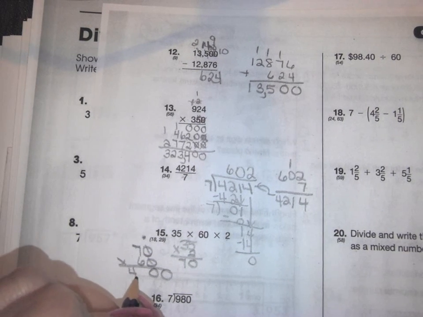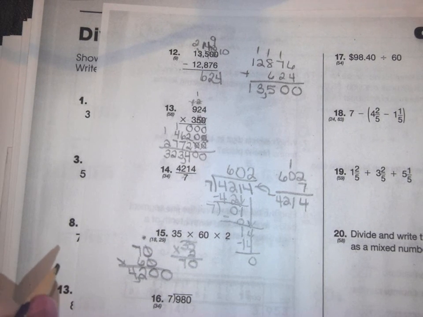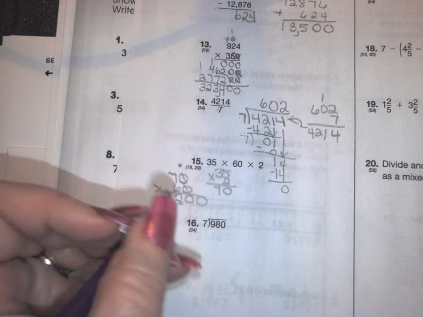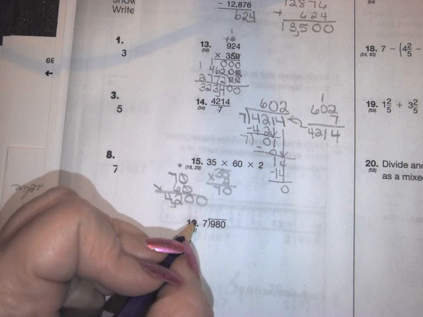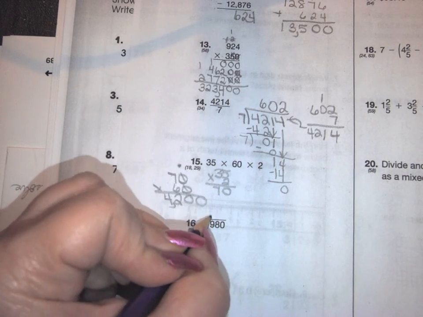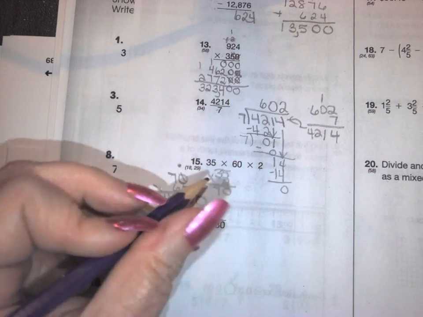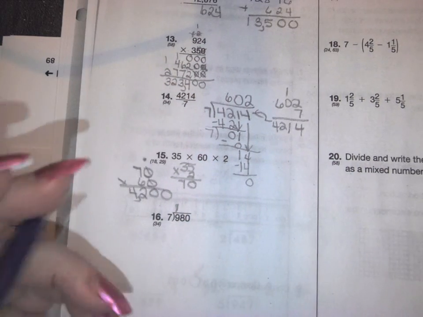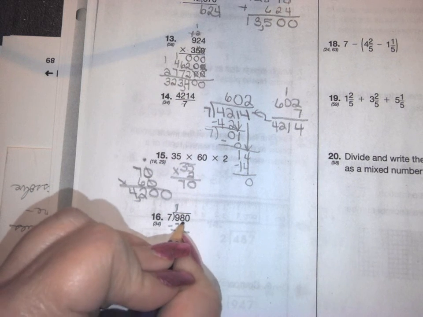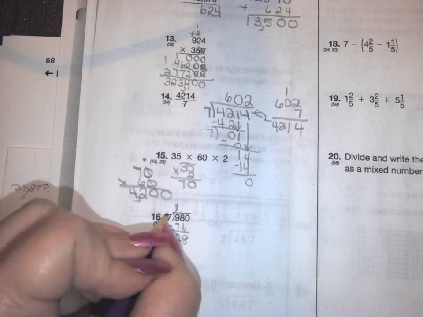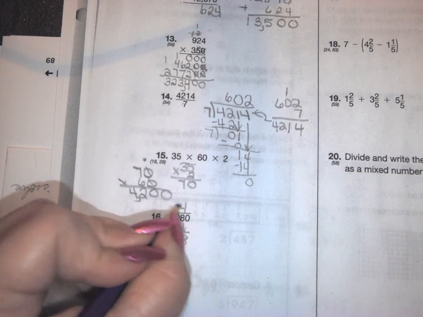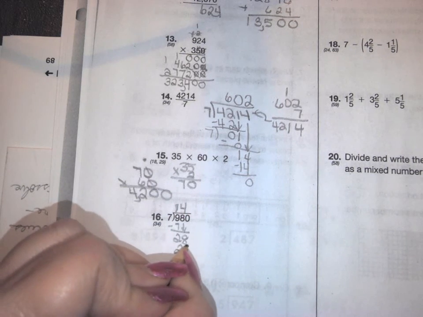6 times 7 is 42. 4,200. All right, 16. We look at this one. How many 7s can you get out of 9? 1. 1 times 7 is 7. Sister subtract. Brother in town, bring him on down. How many 7s can we get out of 28? 4. 4 on the roof. Roof times the door. 1's up on the floor.